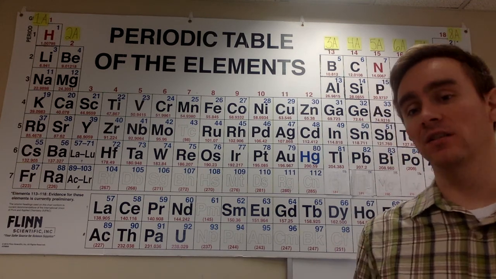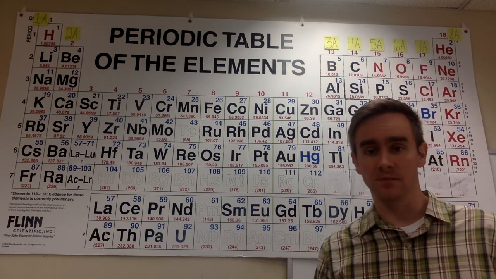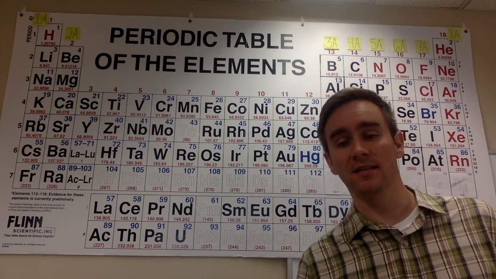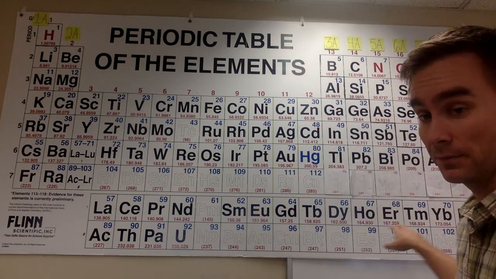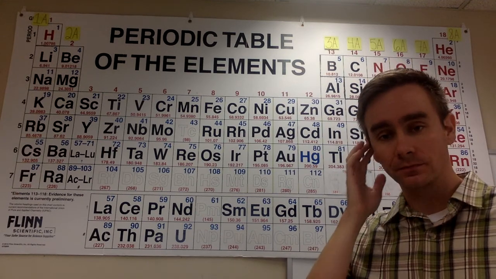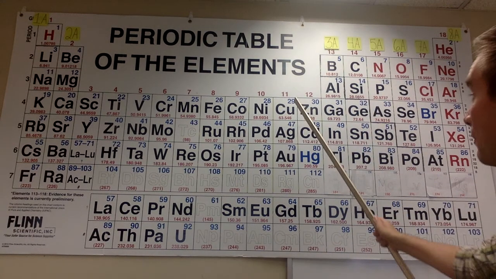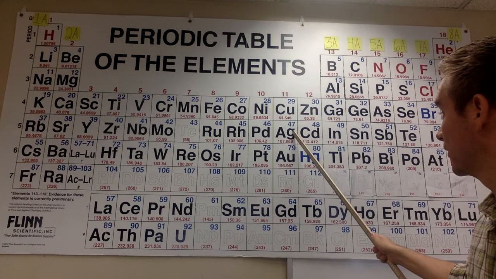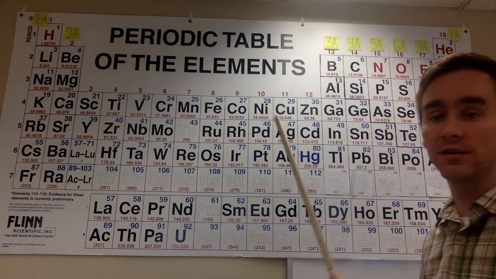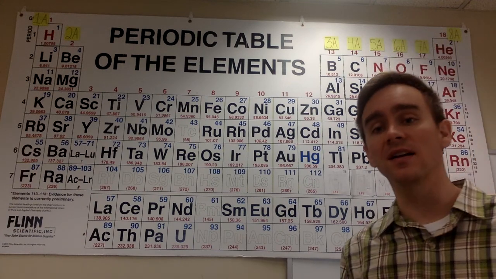We've talked several times already that the periodic table is a representation of all the different types of atoms that exist. We have 118 that we know of. That's how many boxes there are up here. We've also talked about how elements are organized based on their properties. For example, copper and silver are right next to each other, and they're next to each other for a reason. They have a lot of similar properties.